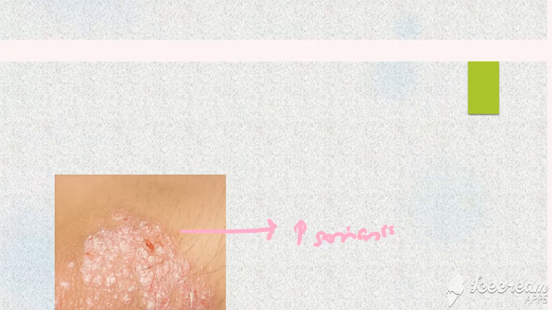Okay. So the next microabscess is again in the skin. So here you have the epidermis. So here you have collection of cells, but this is not neutrophils. These are small cells, round cells. These are lymphocytes. So what do you call it as? They are not normal lymphocytes. They are atypical lymphocytes. So these are a collection of atypical lymphocytes in the epidermis.